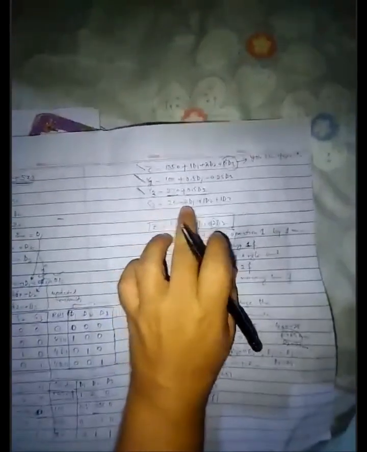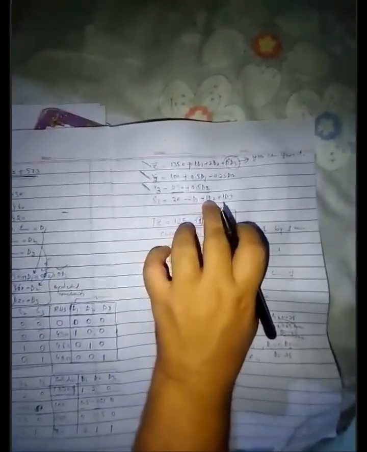And for s3 we have 20 minus 2d1 plus 1d2 plus 1d3. So we will write it over here as 20 minus 2d1 plus d2 plus d3. Now, how did we actually get it? We got it from the final table.